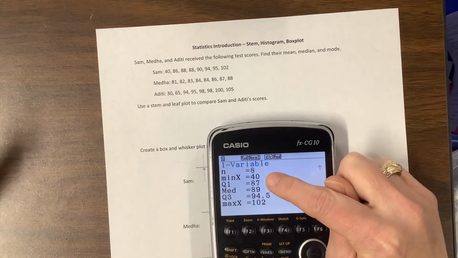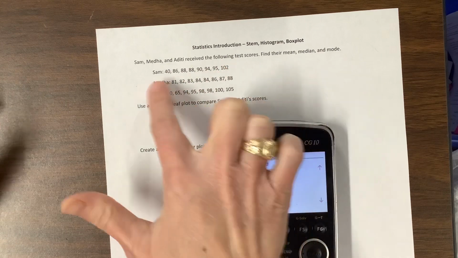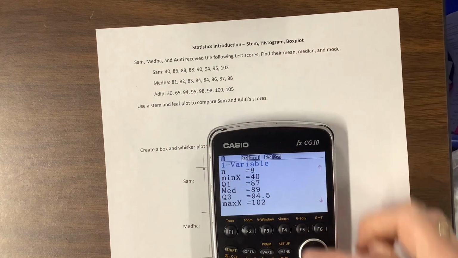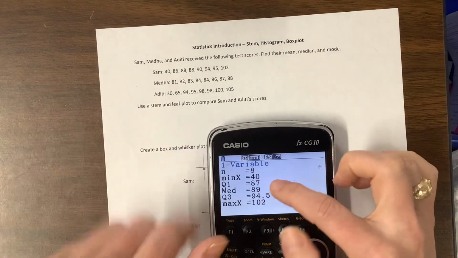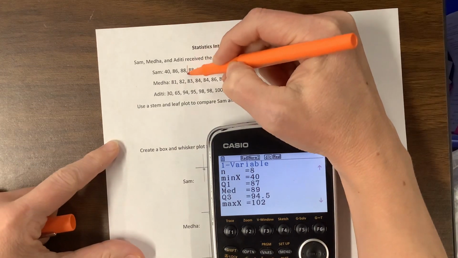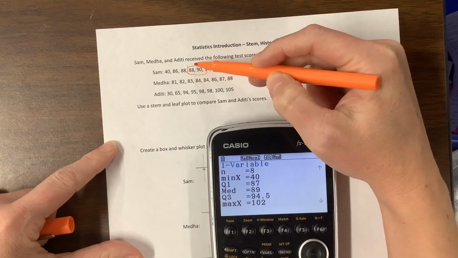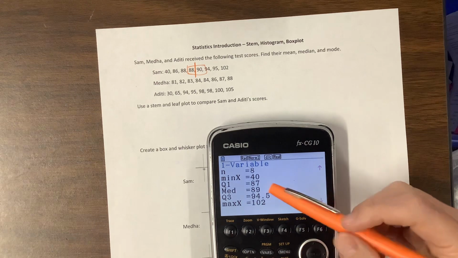Our minimum value is 40, which notice I lined those up on purpose when I typed up the worksheet. And then the maximum value is 102. Then we have the median, which means that half of the numbers are above it and half of the numbers are below it. If you look here, we had 8 numbers, and so there were 3 on this side and 3 on that side, and so we take the mean of those 2 values, and that gave us that 89.